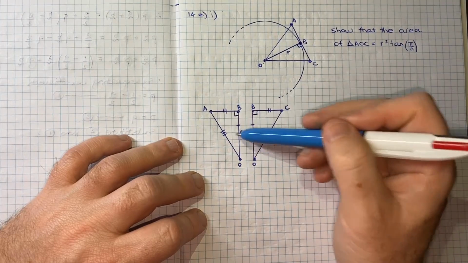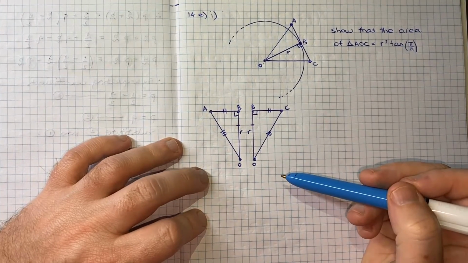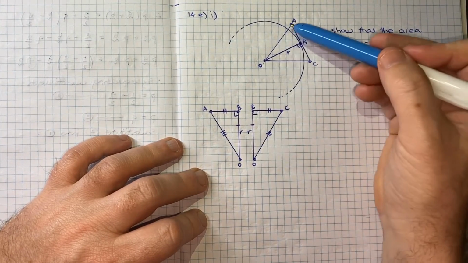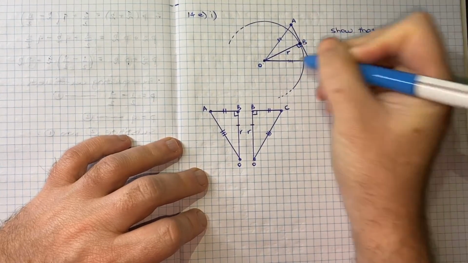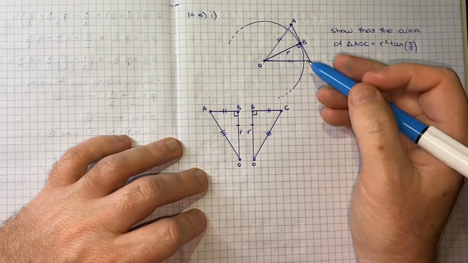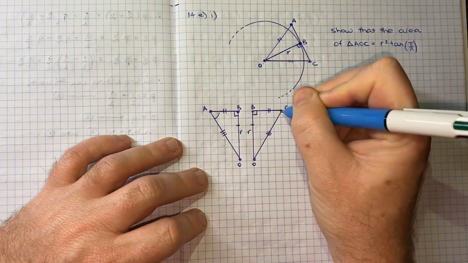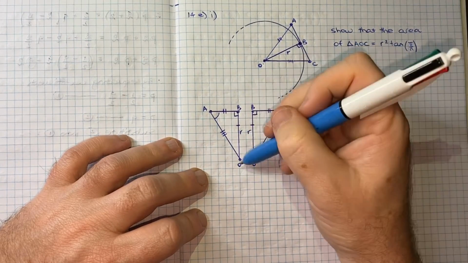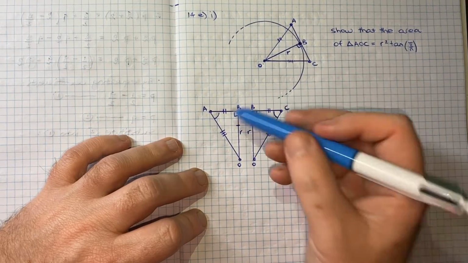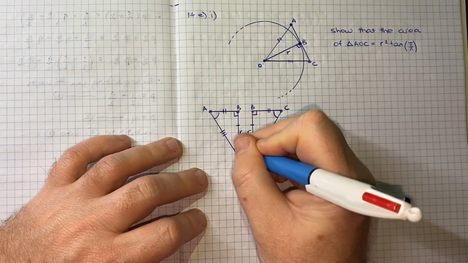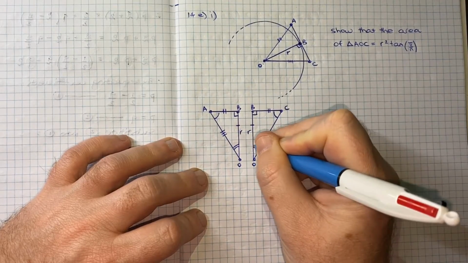But what we can see is we're dealing with congruent triangles here, and particularly given AO and CO are the same, we know it's an isosceles triangle, so these angles will be the same, angle OAB and angle OCB, and given they're right-angled, we know that this final angle will also be the same.